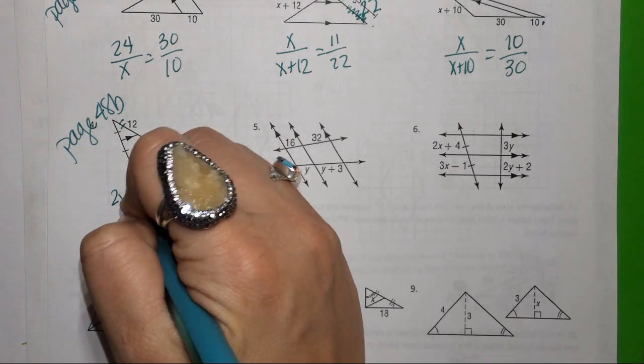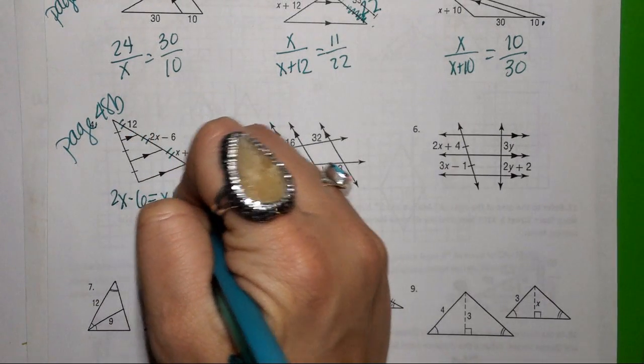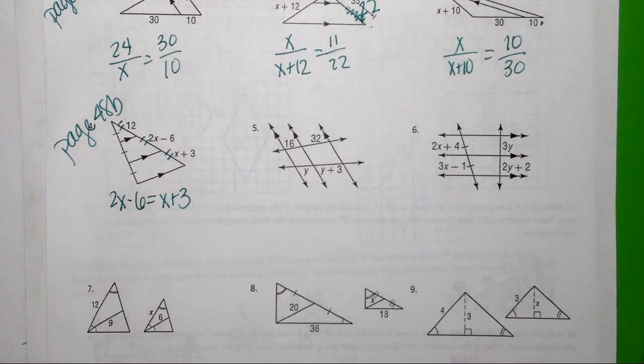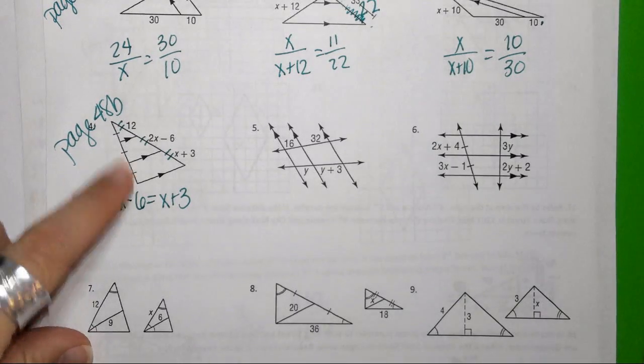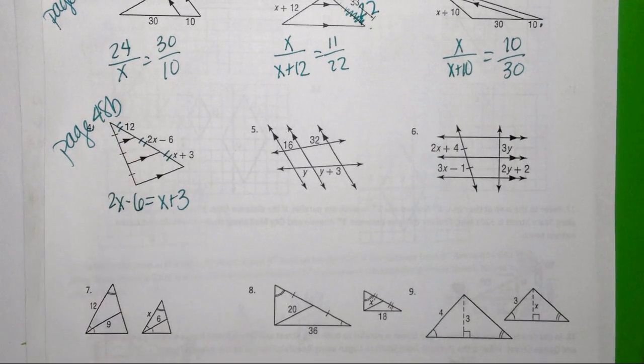Wait, what? Okay. I'll give the kid 15 points. What about your answer? What about your 12? You could set 2x minus 6 equal to 12. Yes.